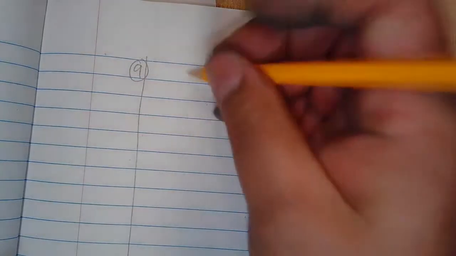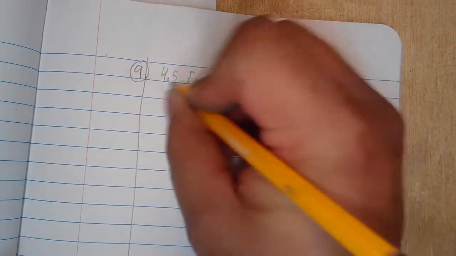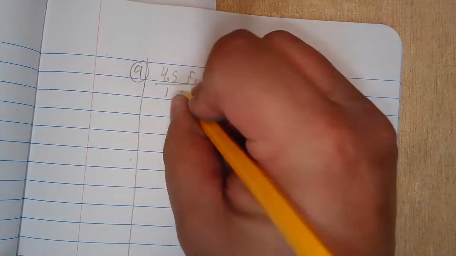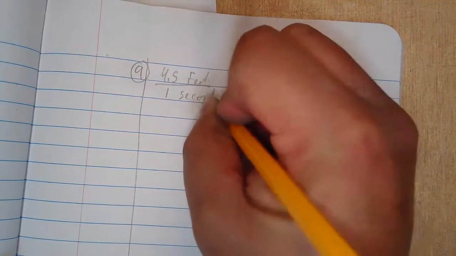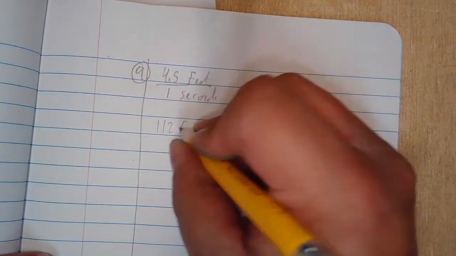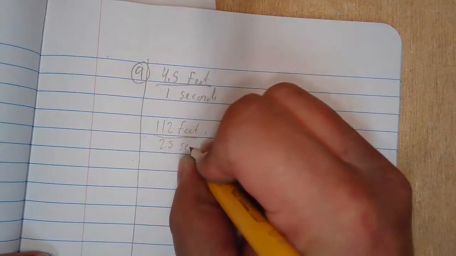All right? We have here, I'll just write it down. 4.5 feet per second. So per second, for every 1 second. And then we have 112 feet, 25 seconds.